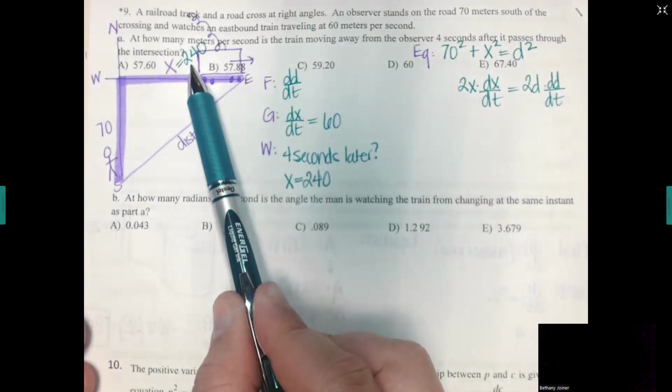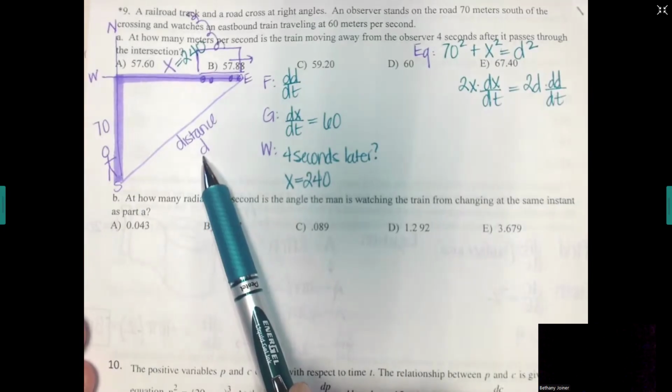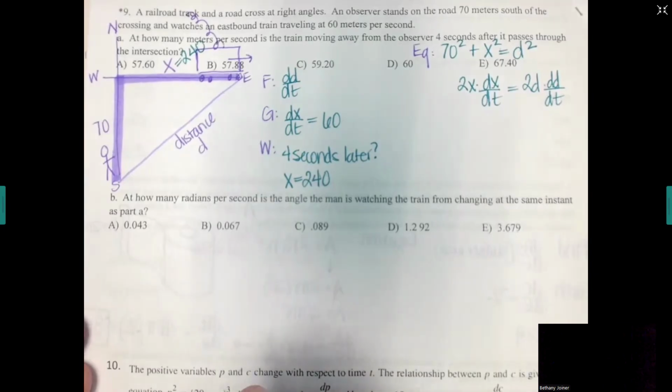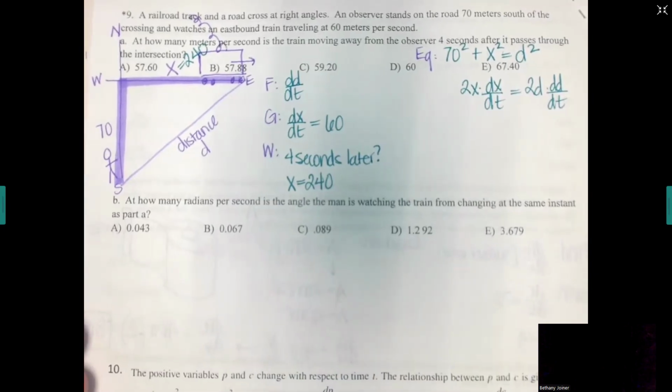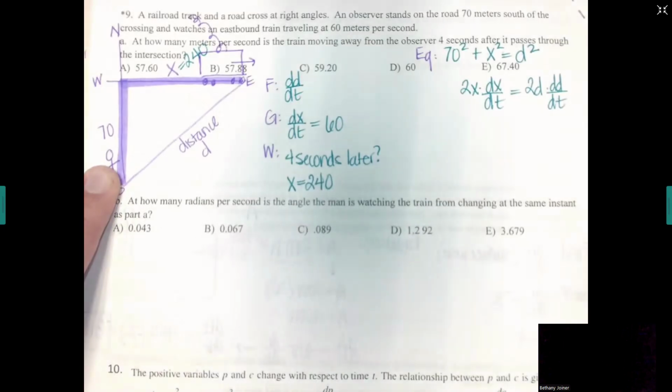Now, quick question. If the train is going to travel 240 and this is 70, can we find this? How? Pythagorean theorem. So I forgot to make you get a calculator. Will you go get one? Maybe get one for a friend while you're up. But we're going to need to know how long this side is and do Pythagorean theorem on it. You're going to need it for the review anyway.